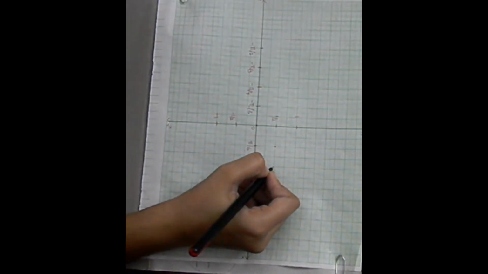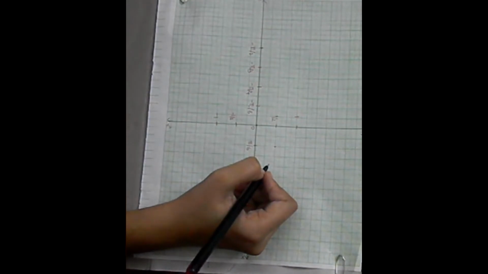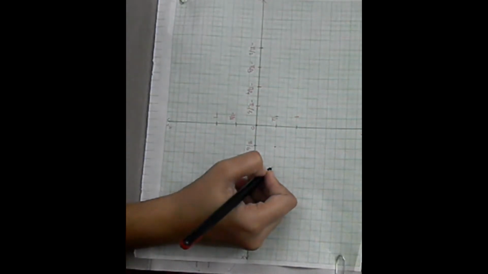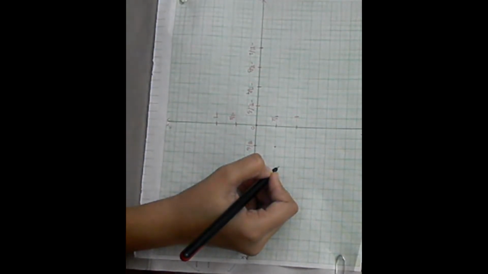I have taken 40 units as 1. So what you have to do is you have to take 28 small divisions for 0.7.